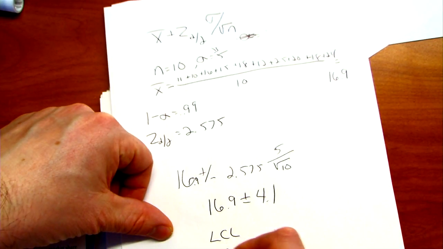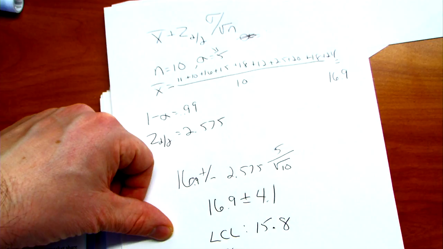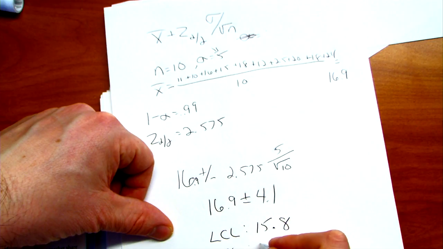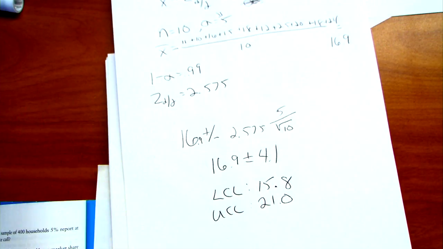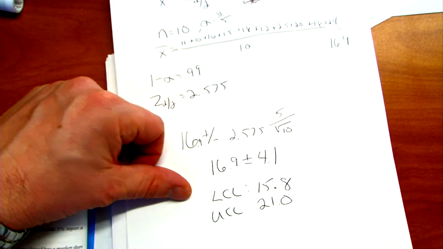That means the LCL and the UCL are this. The LCL is 15.8 and the UCL is 21.0, I believe. Okay, if I add and subtract, it's not. It's 12.8, right?